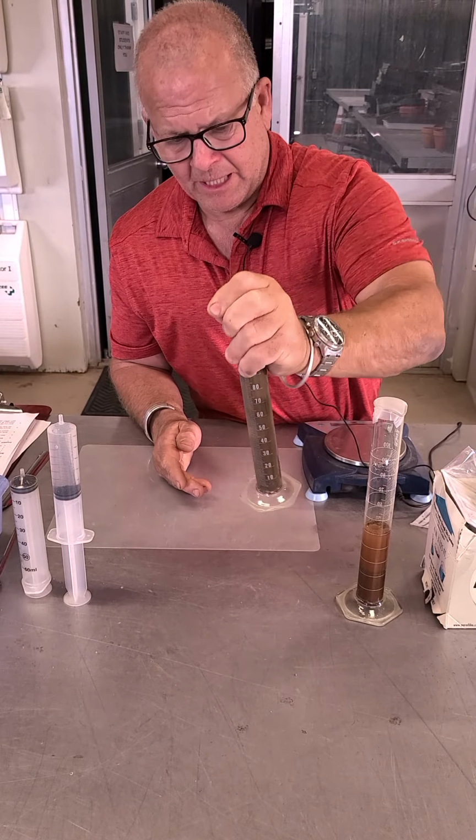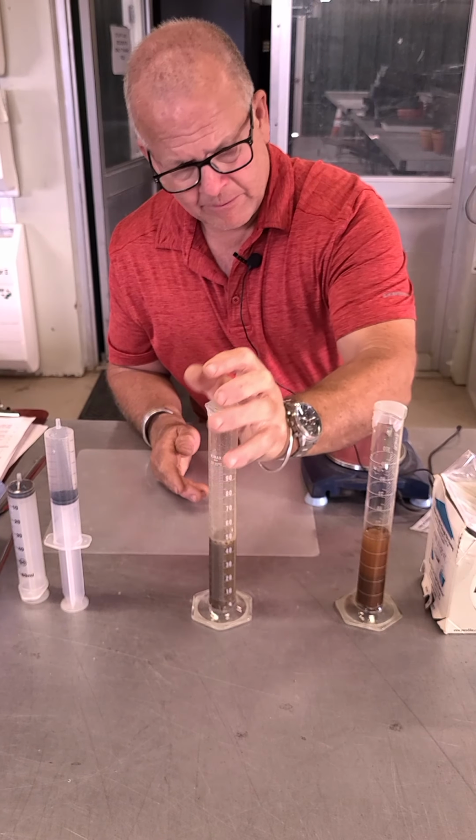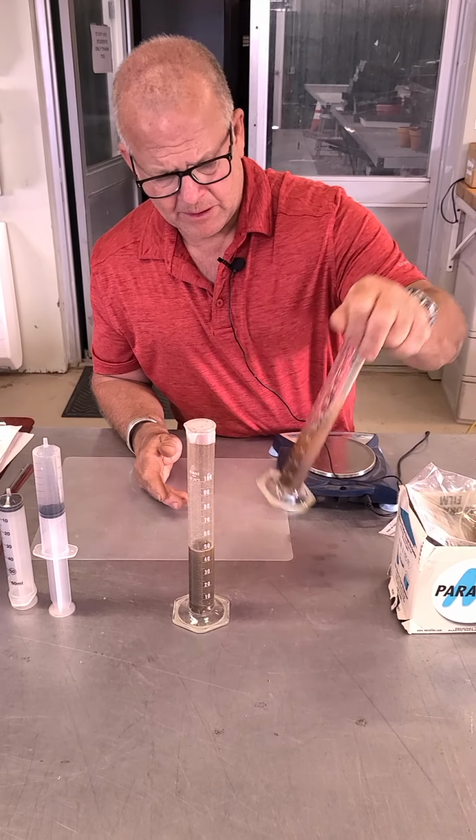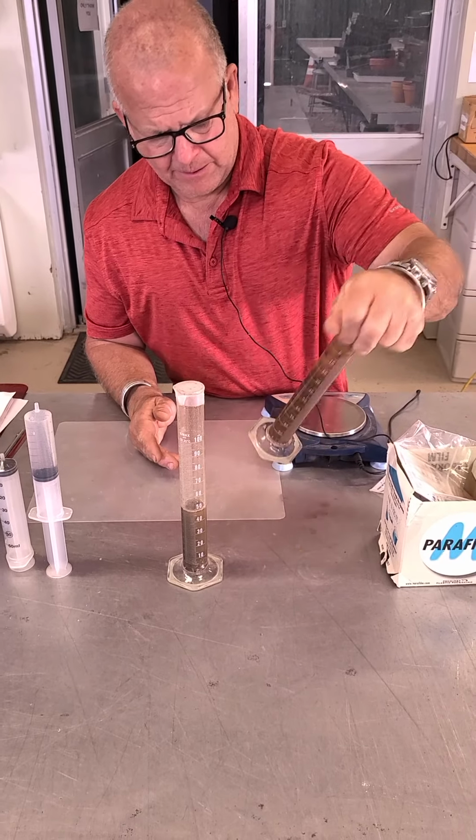So now I got the whole soil sample mixed up there. I'm going to take my chances with this one, make sure it looks good, and I'm going to do the same thing with this one. Shake it all up.